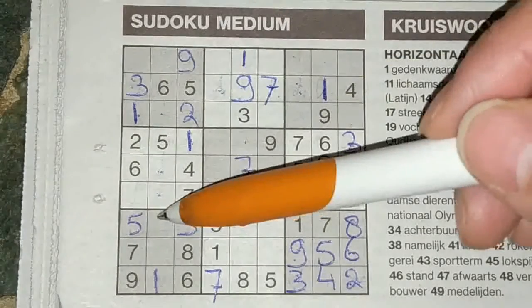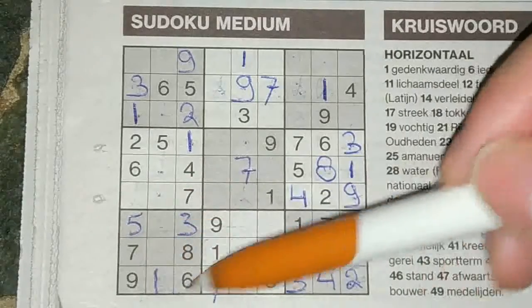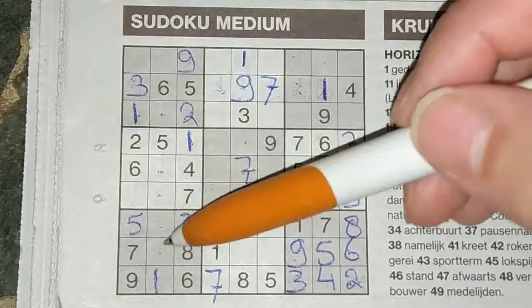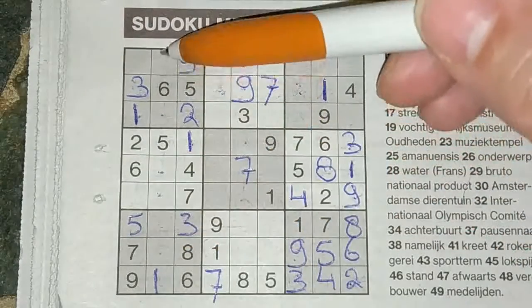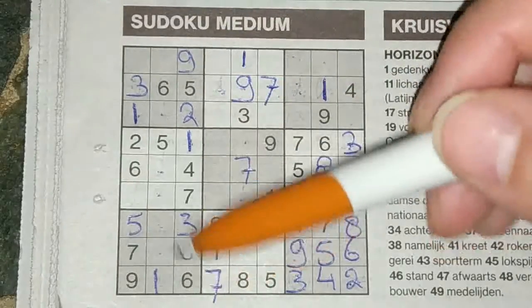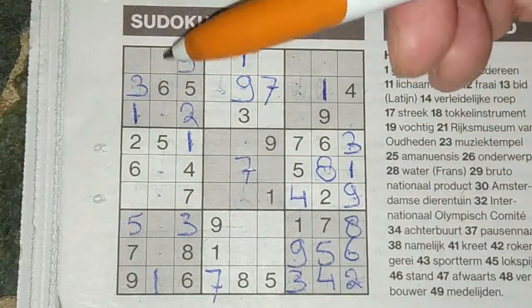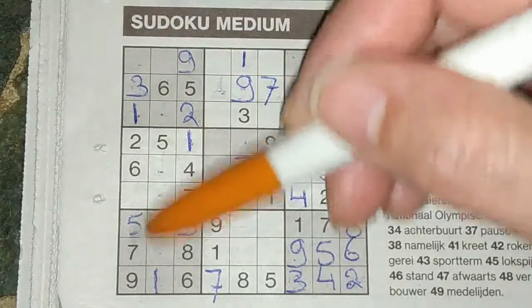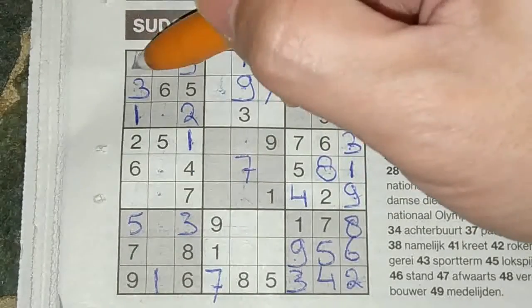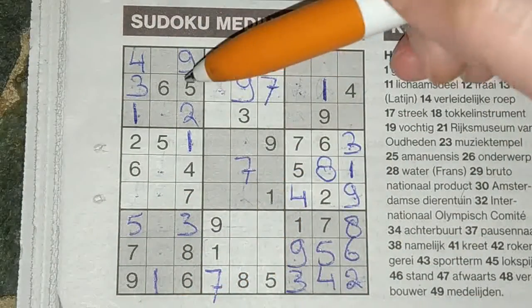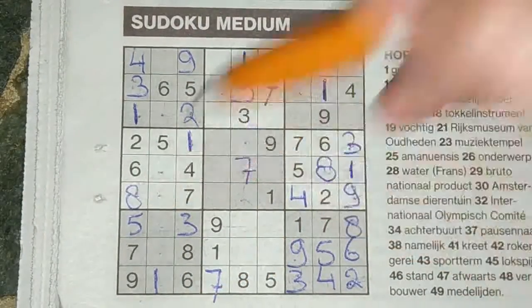Yes. The two missing numbers of this big square are the numbers 2 and 4. So we have a 4 in the second column. We have a 4 in the third column. So in the first column, the only place for the 4 should be here. Yes. One missing number in this first column for the number 8.